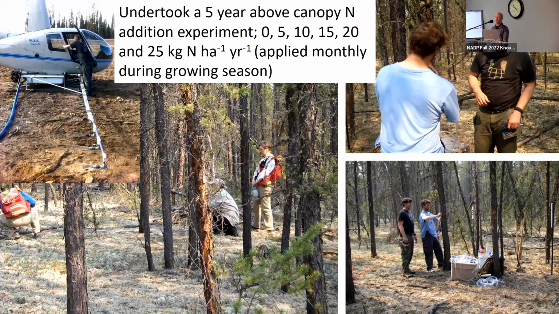It's unusual in the sense that it was above the canopy. We applied deposition rates that were within the observed range in the oil sands. So our maximum deposition was only 25 kilograms. We went in small increments, 5 kilograms. That's because a criticism of many studies is that you add too much nitrogen, and it's not realistic. So we tried to avoid that.